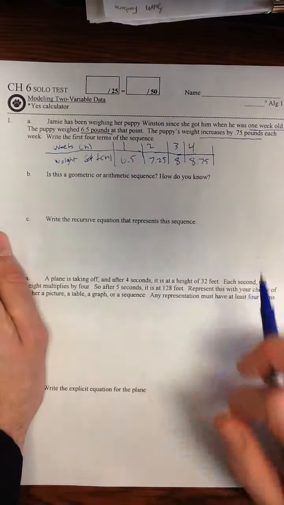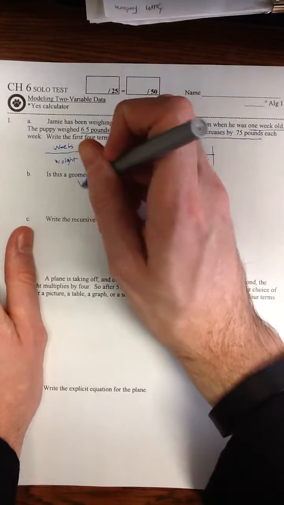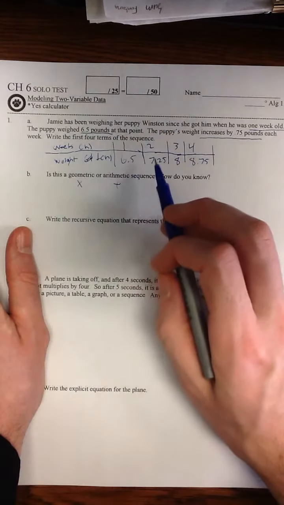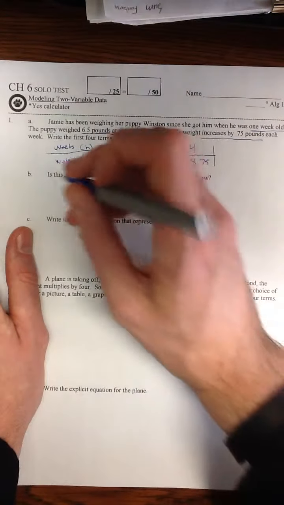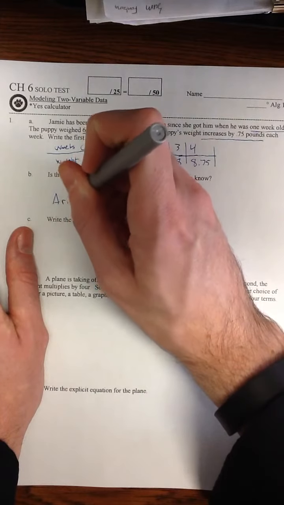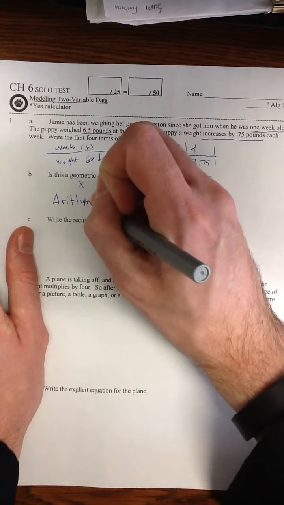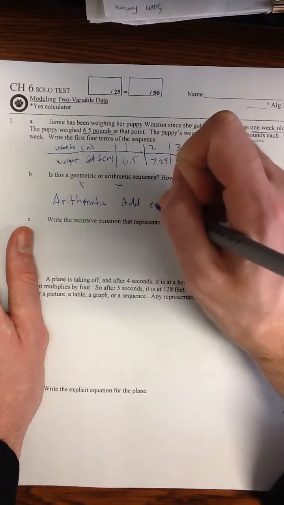For part B, we had to figure out if it was geometric or arithmetic. Remember, geometric is when we're going to multiply. Arithmetic is when we're going to add. Well, since we kept adding every time, that's how we know it's going to be arithmetic. So it's arithmetic, and that's because we had to add every time.